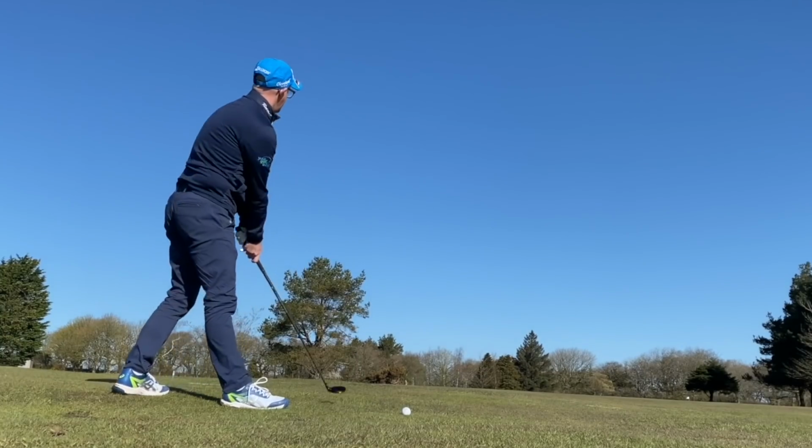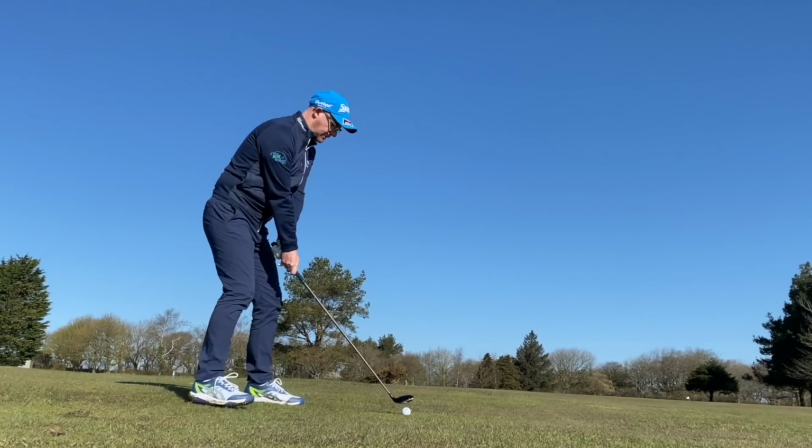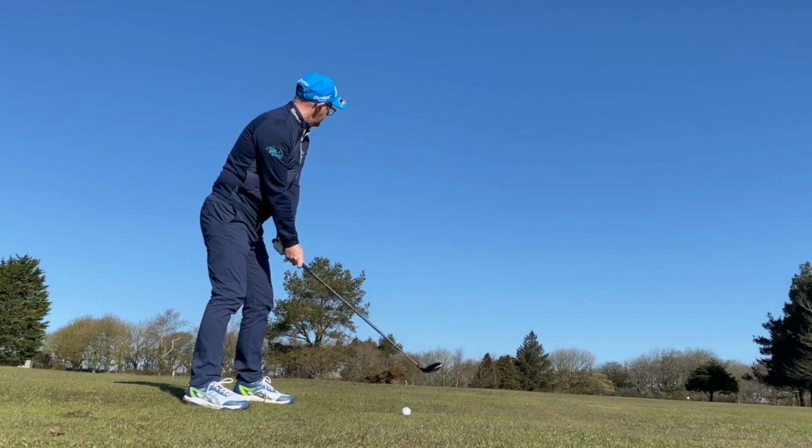So same yardage, I'm now going to hit a 22-degree hybrid, so this is my step up from my 6-iron.